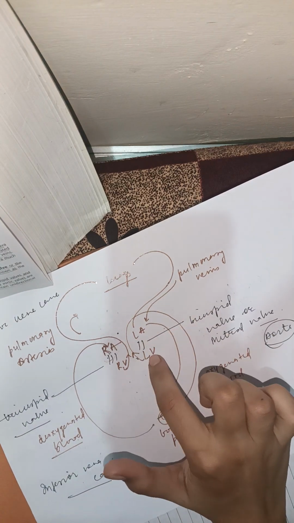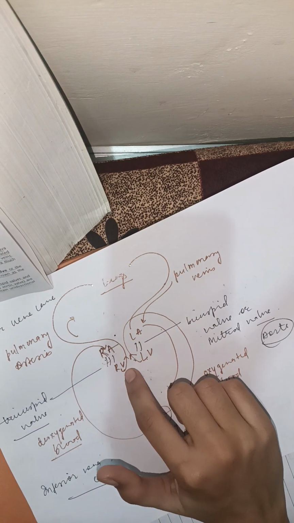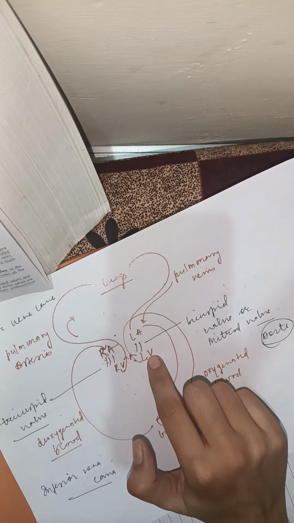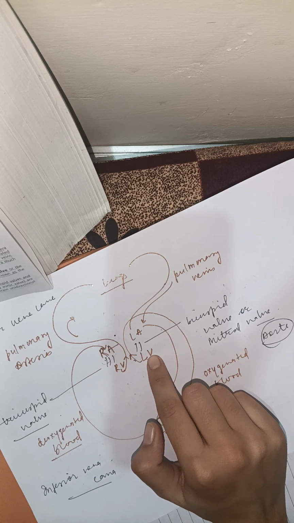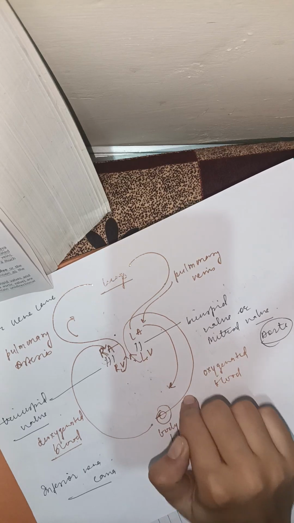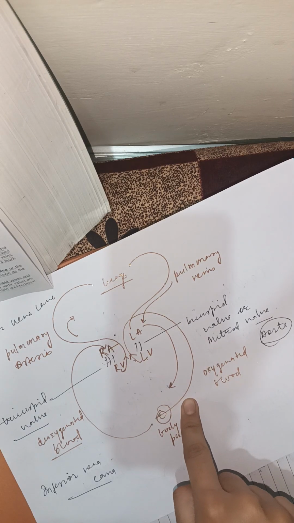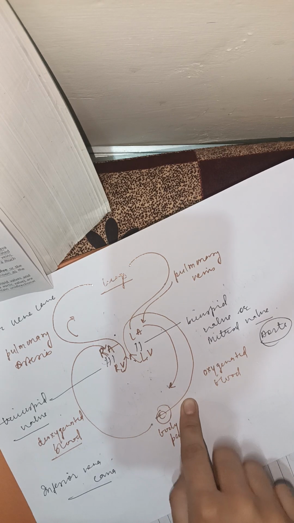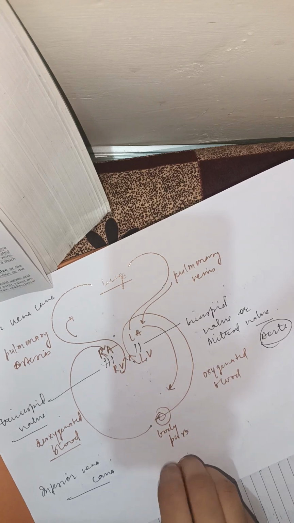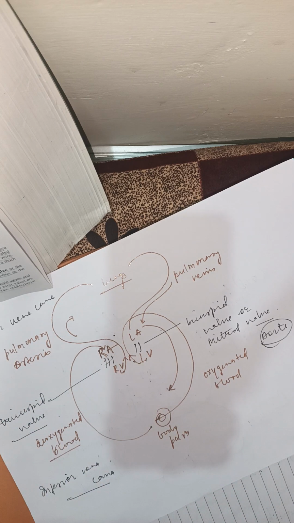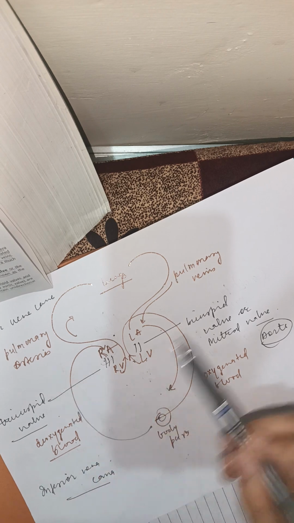Left ventricle is thicker than the right ventricle because it has to push blood to all body parts at a much greater pressure. Fine. Now, right atrium is receiving this. So, semilunar valves are present where arteries leave the heart, that is, pulmonary trunk and aorta.